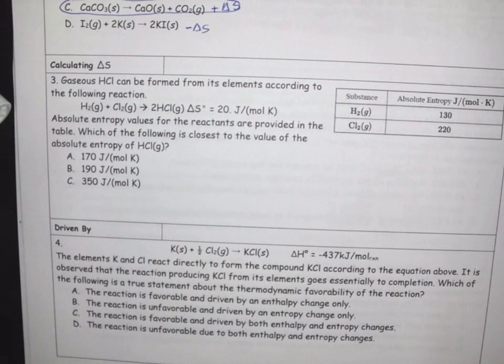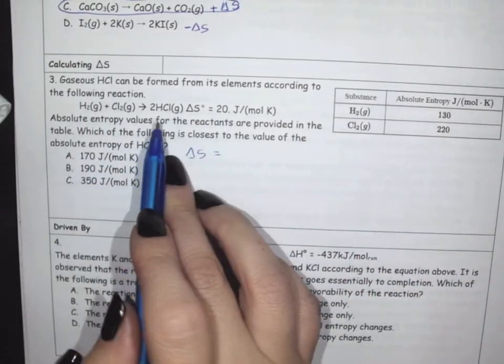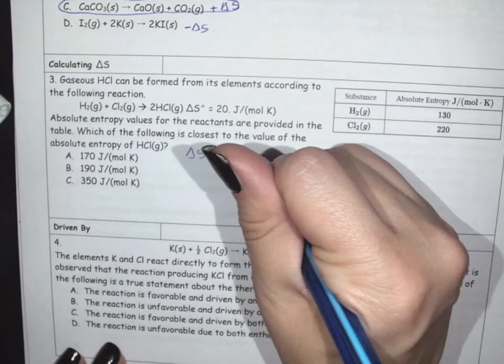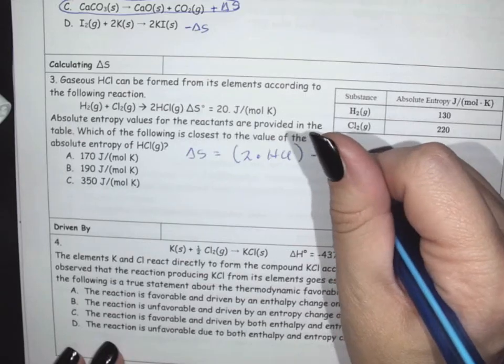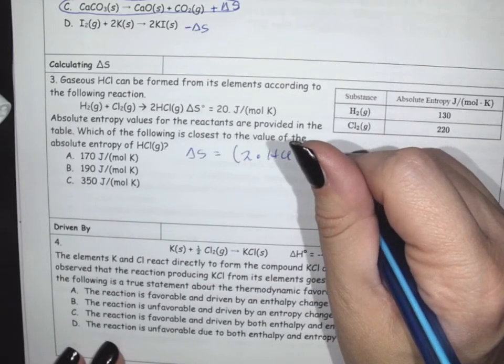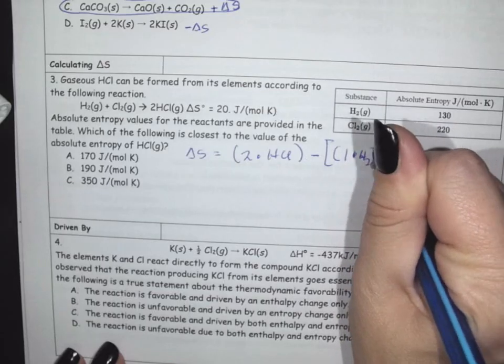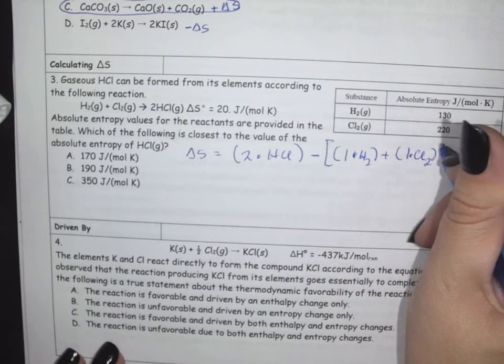Now, calculating delta S, it's products minus reactants. So if I want the delta S for this reaction, I would take the products, which is 2 of these HCl's, products minus reactants. And on the reactant side, we have 1 of these H2s and 1 of the Cl2s, okay?